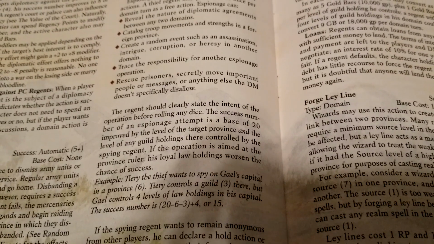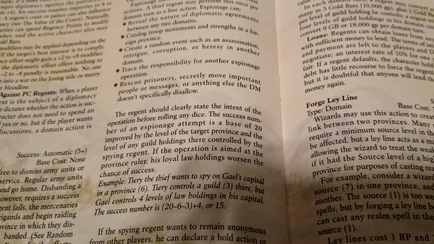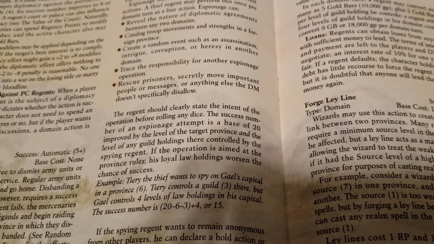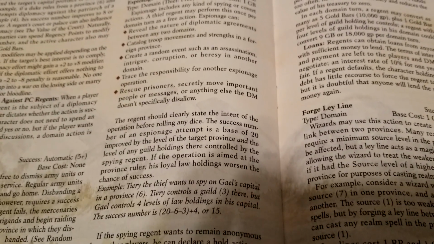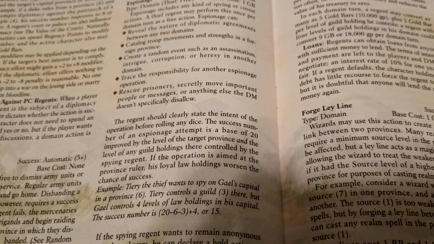The regent should clearly state the intent of the operation before rolling dice. The success number of an espionage attempt is a base of 20, improved by the level of the target province and the level of any guild holdings controlled by the spying regent. If the operation is aimed at the province ruler, his loyal law holdings worsen the chance of success.